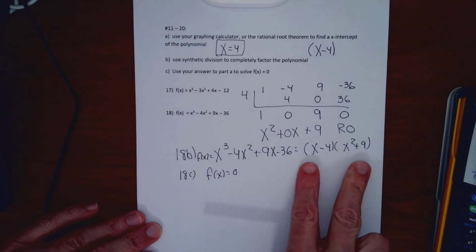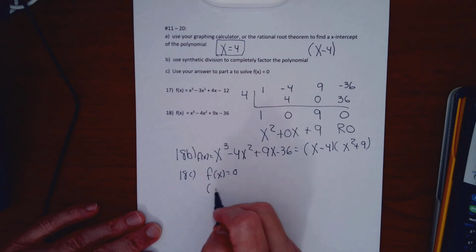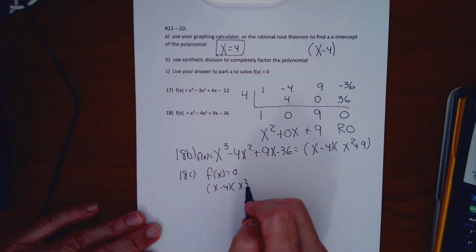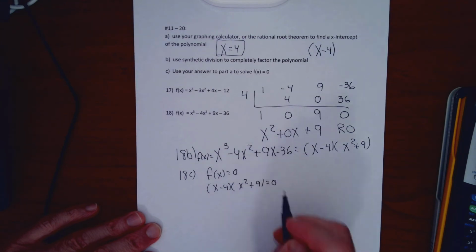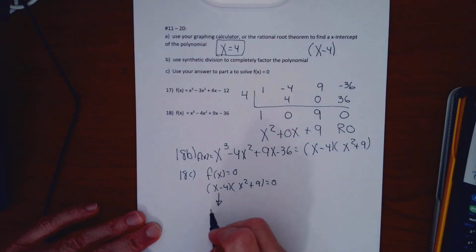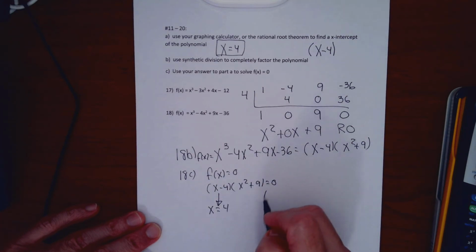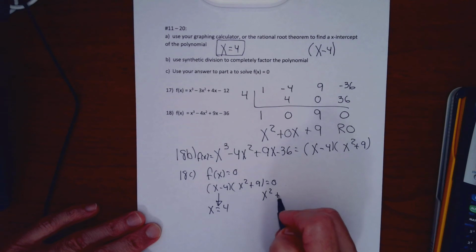18c, and again, this is called f of x for what it's worth, we're supposed to set the function equal to 0, and this is just a factored form of the function. So the best thing to do is set x minus 4 times x squared plus 9 equal to 0. The x minus 4 gives an answer of 4. The x squared plus 9 doesn't factor.